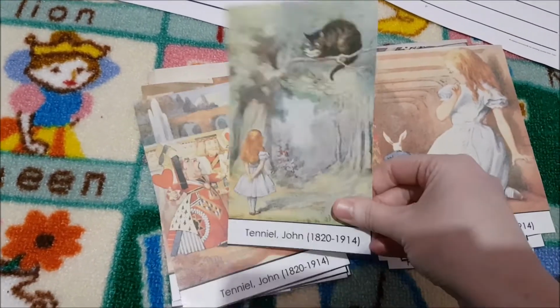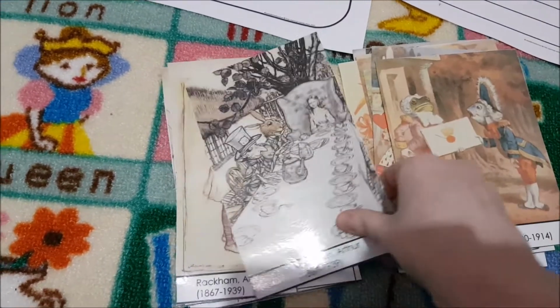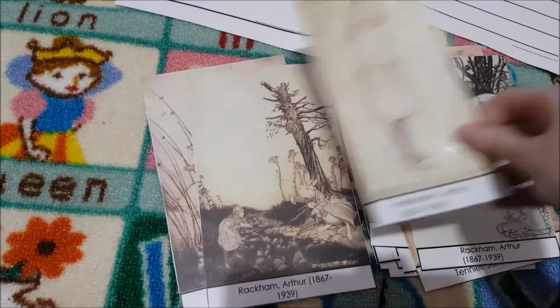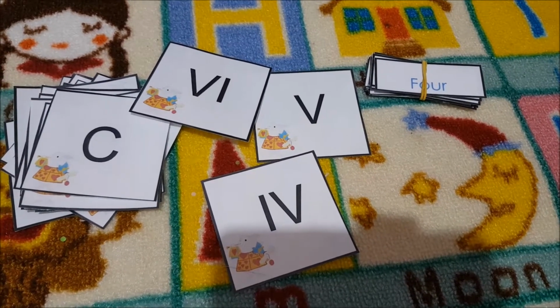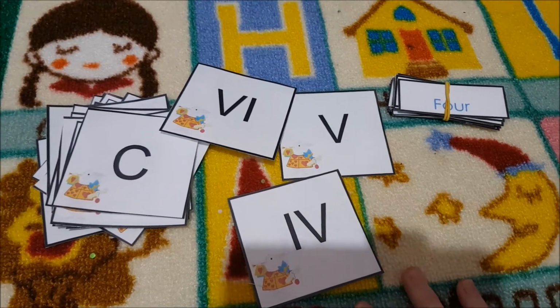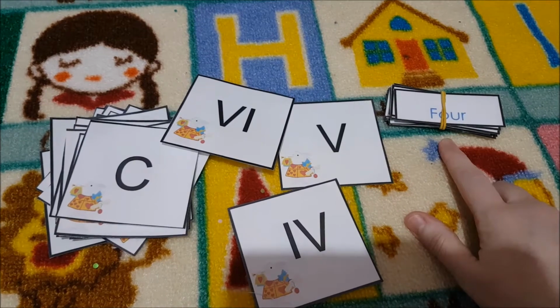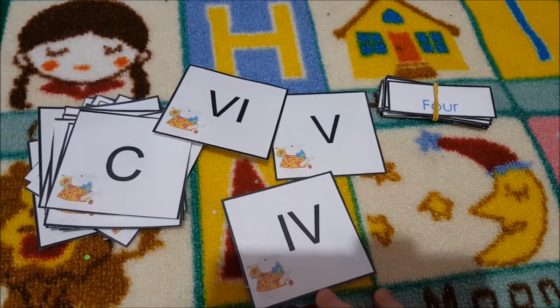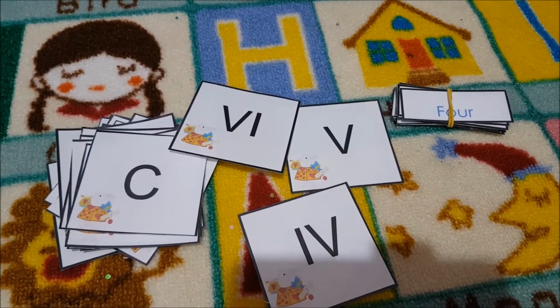And they can use them to craft their own story. And they are just beautiful, I love them. Here is the Roman numerals game. So basically you can add the correct number, word number to them. There are 1 to 20 and then it goes up in tens to 100.